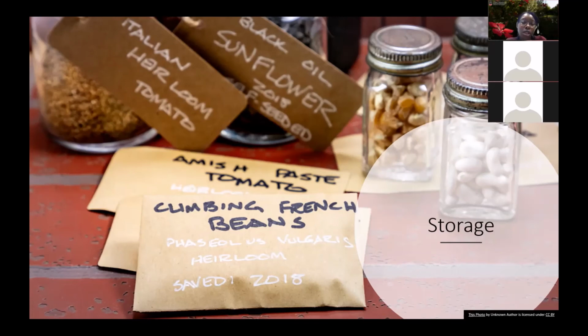So what you would want to write is the type of seed. So say here in this picture, we're talking about climbing French beans. They put the species on there and they said it was heirloom, so that's helpful. But another thing that you really, really want to do is say the date, the year that you saved them.